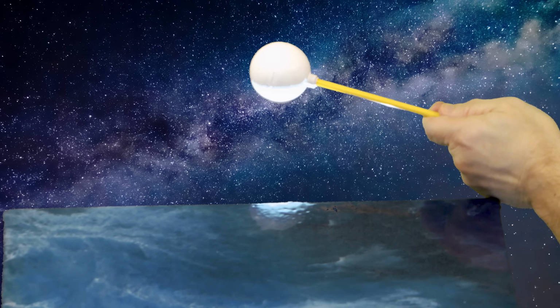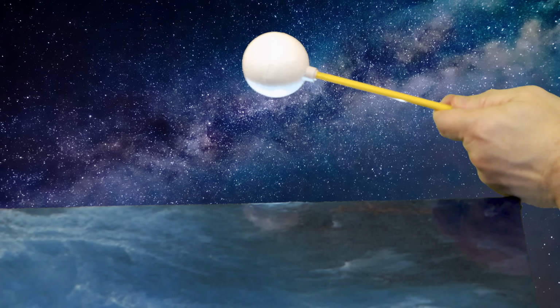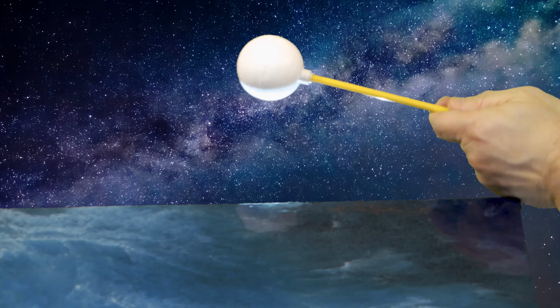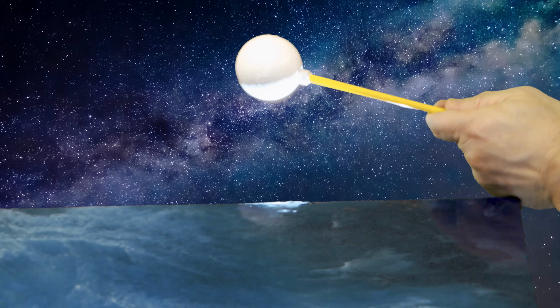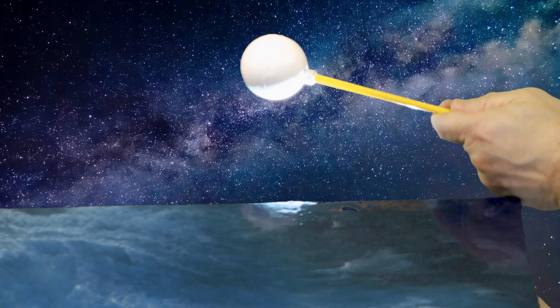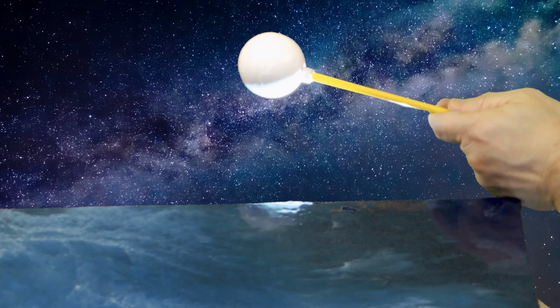So you see what's happening is the sun is shining up towards the moon. It's 150 million kilometers away, but it's illuminating the moon, and from your point of view, you see a crescent. All right, let me turn the lights off so you can see it a little bit better.